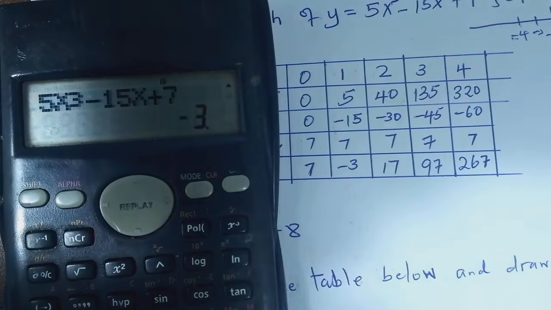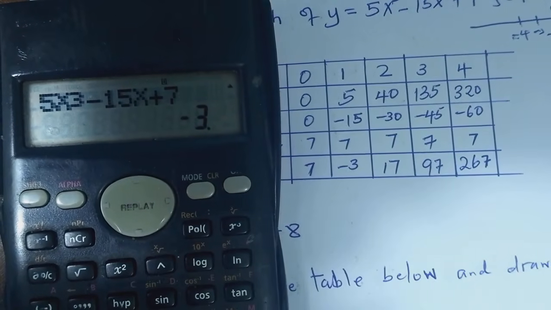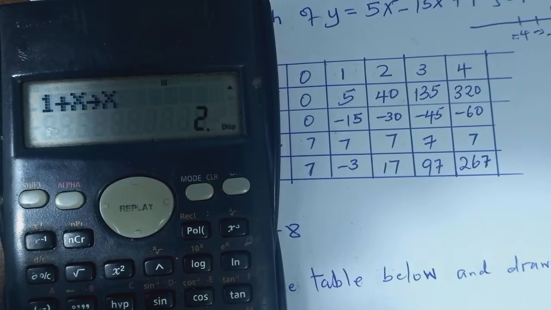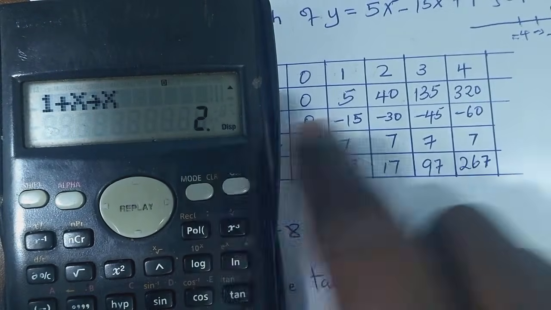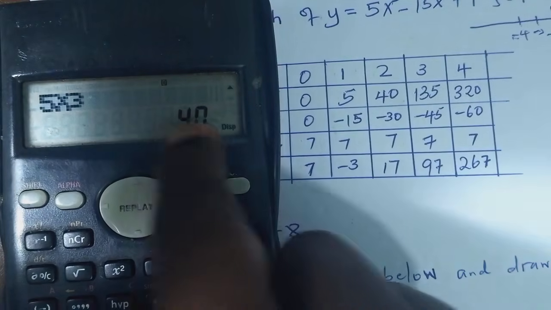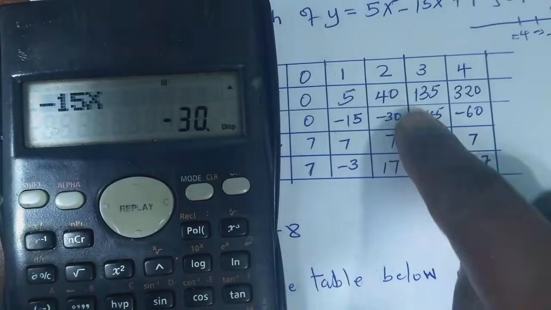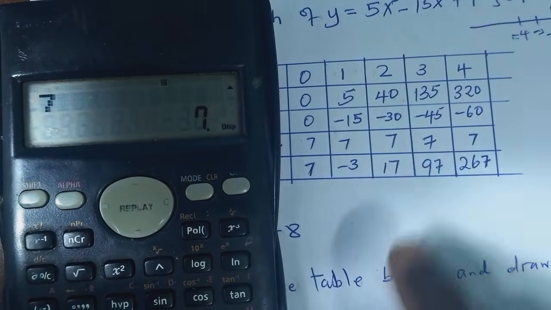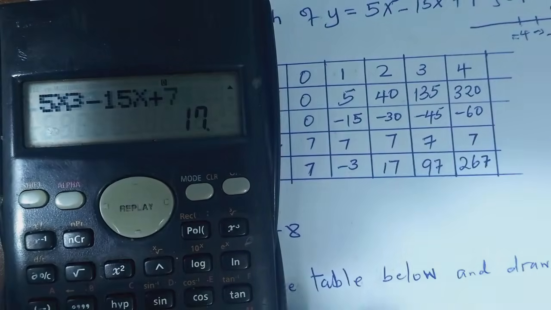Press equal sign. When x is 2, the first function will be 40, negative 30, 7, 17.